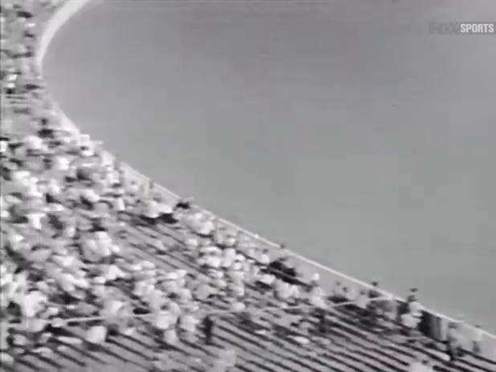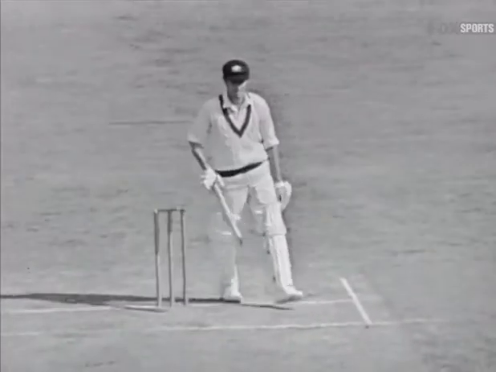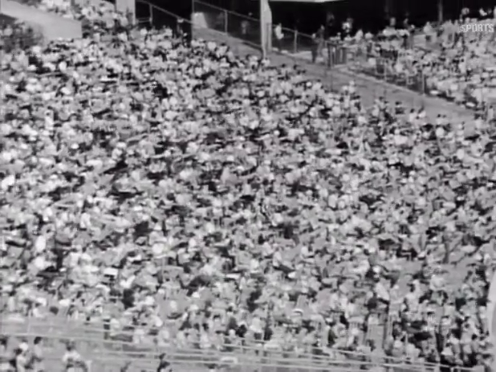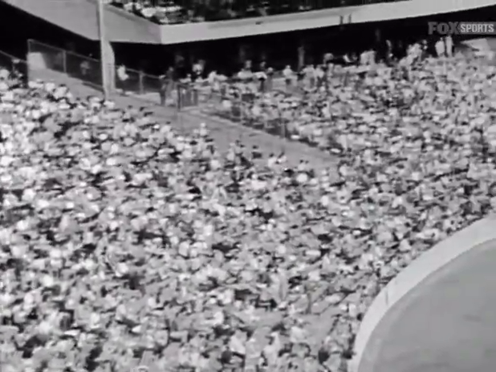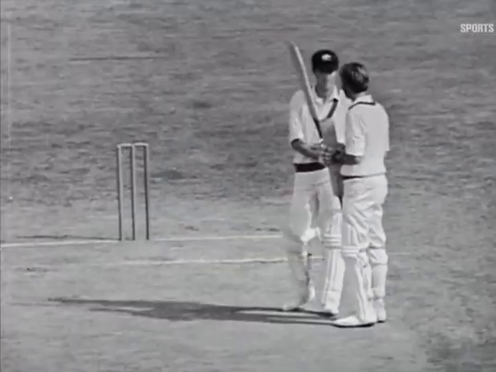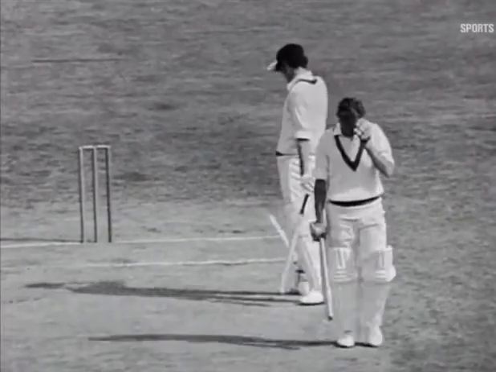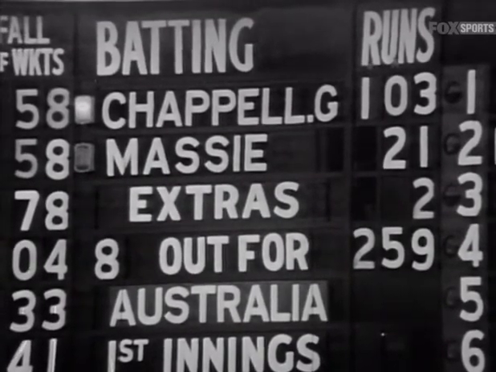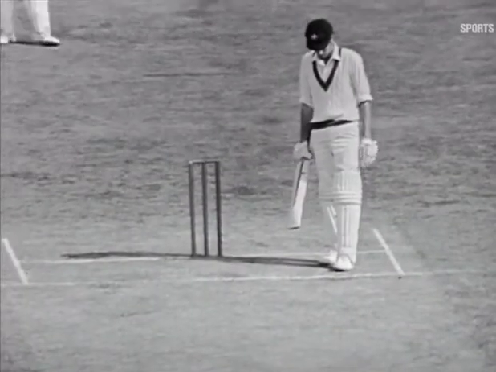There it is. 100 and a beautiful shot. 4 runs. Greg Chappell not out 103. Massey 21. Australia 8 for 259. Chappell's 100 came up in 217 minutes and included 4 fours and 1 6.